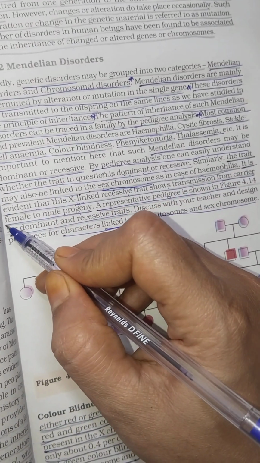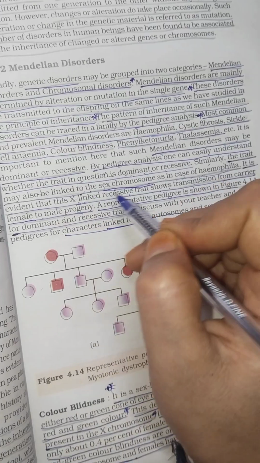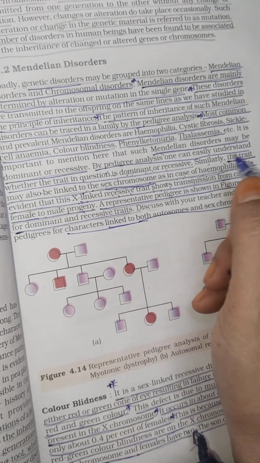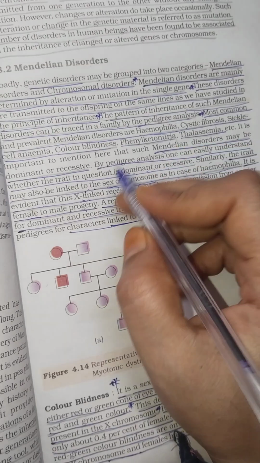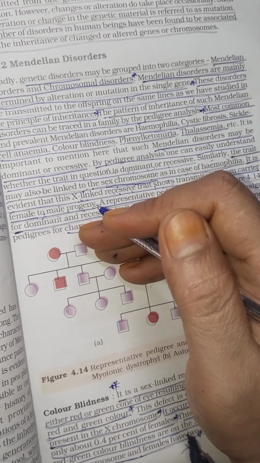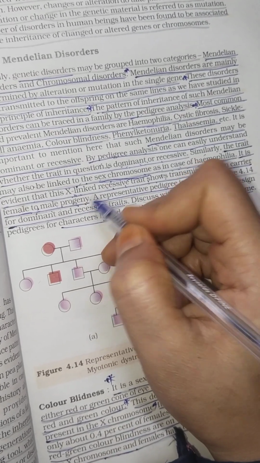Here the carrier female is the mother, who has the X-linked recessive characteristic for hemophilia, and she is going to work as a carrier to her upcoming male progeny.